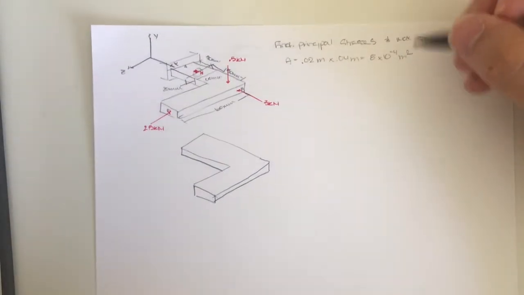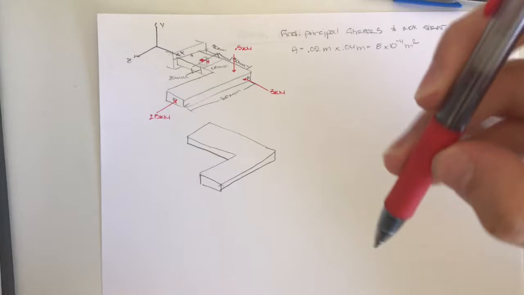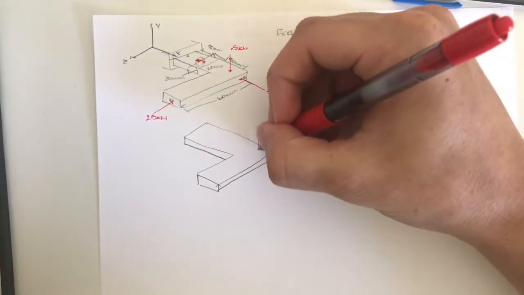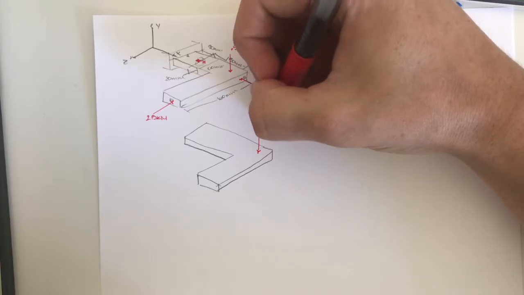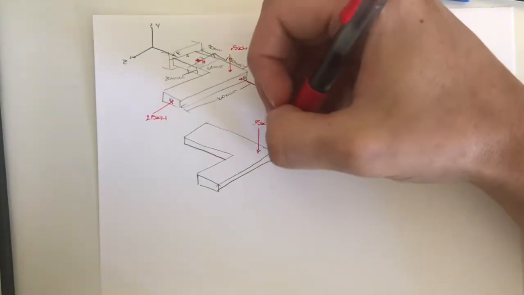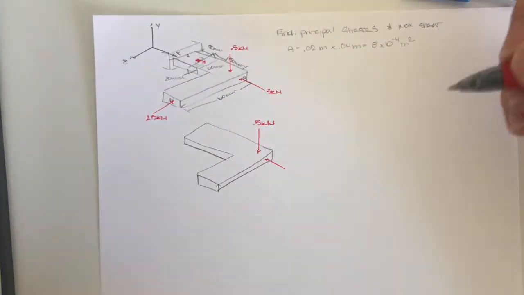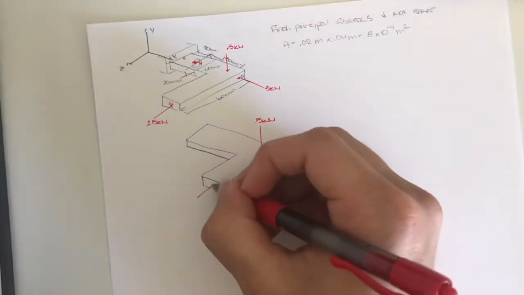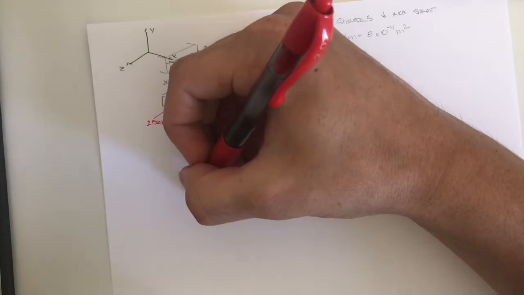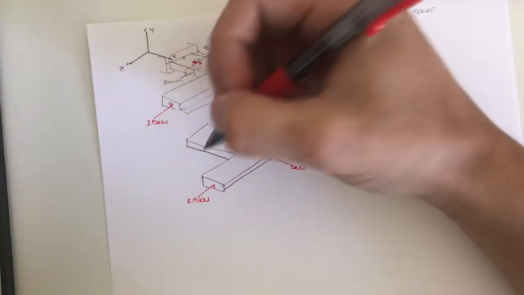Given from the diagram above, we know that there's a 0.5 kilonewton force in the negative y direction, a 3 kilonewton force in the negative x, and a 2.5 kilonewton force in the negative z.